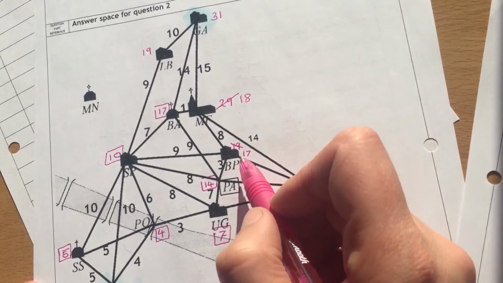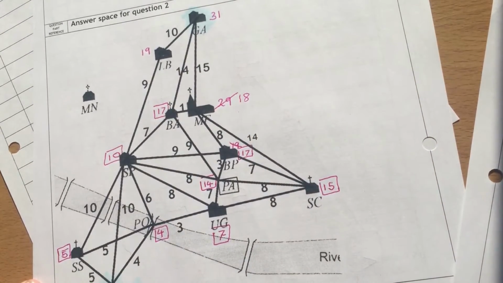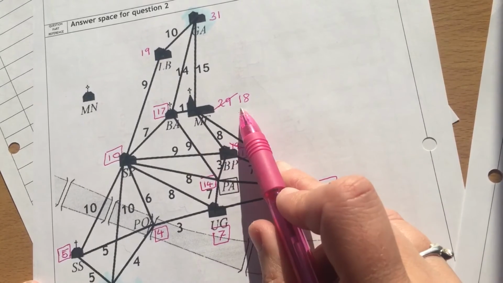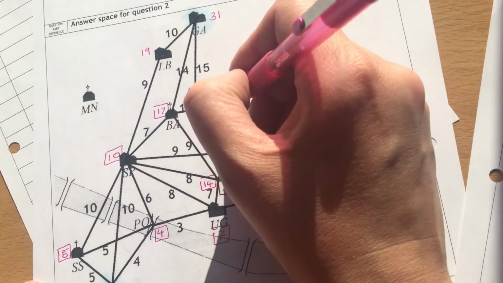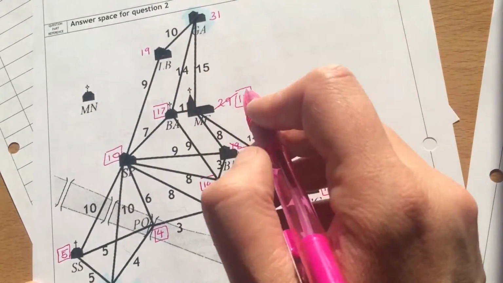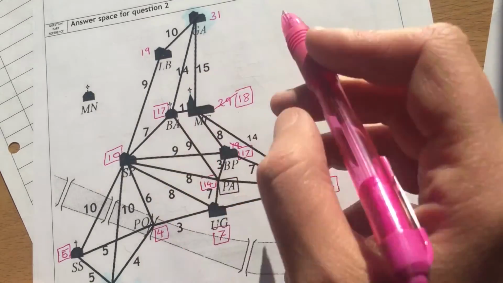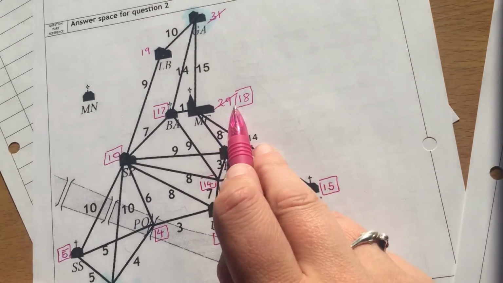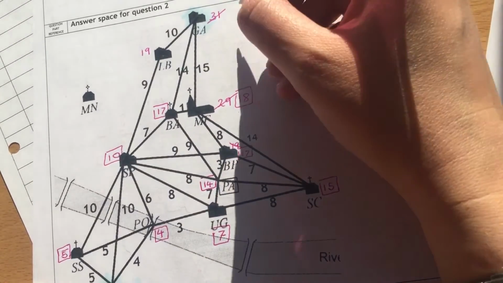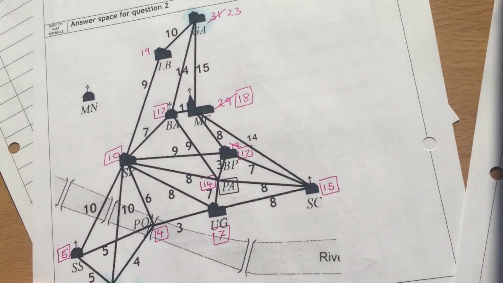Okay, this 17, we do need to box it because it's the smallest thing that's not been boxed, but we don't have to go anywhere because 17 plus 8 is bigger than 18. The next smallest thing that we've got is this 18. So we've got 18 plus 15. So that should mean we can cross out the 31 and then write in 23. And we can't go anywhere else that's useful.